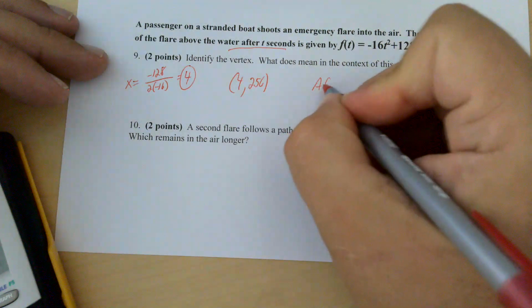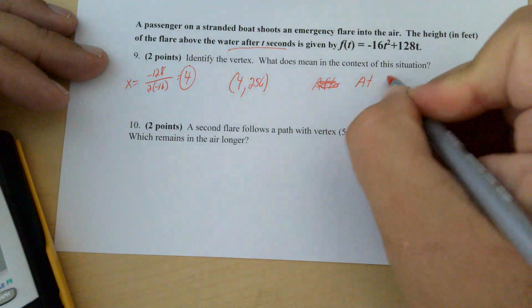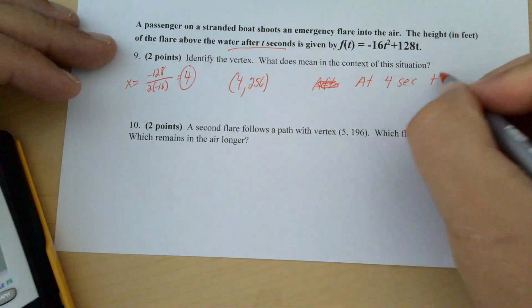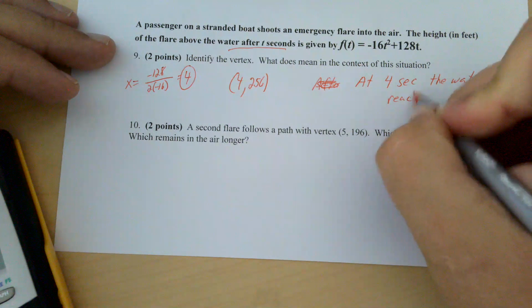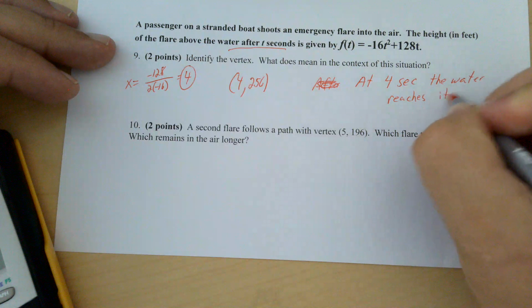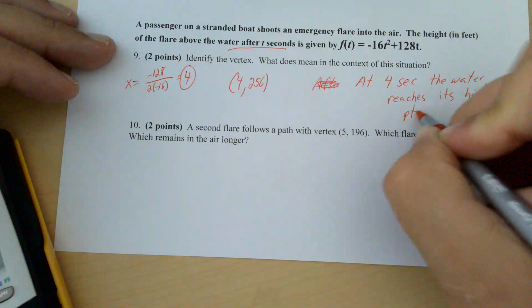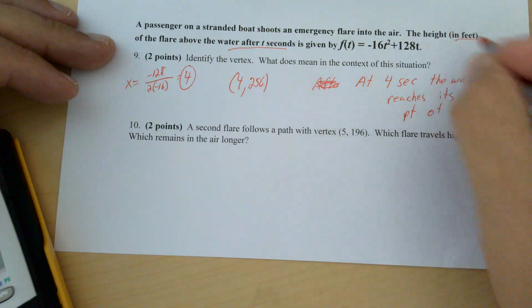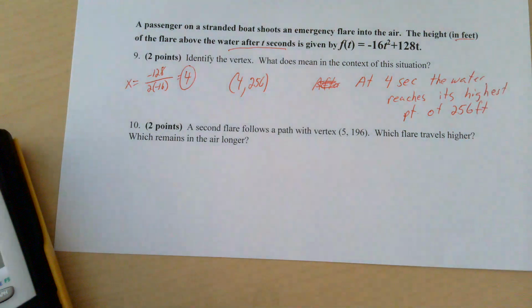So at 4 seconds, the water reaches its highest point of 256, and it's in feet. Okay, that's what you need to be able to understand.